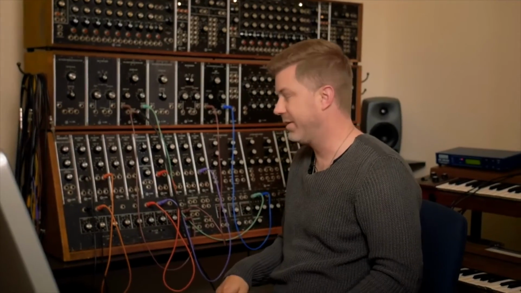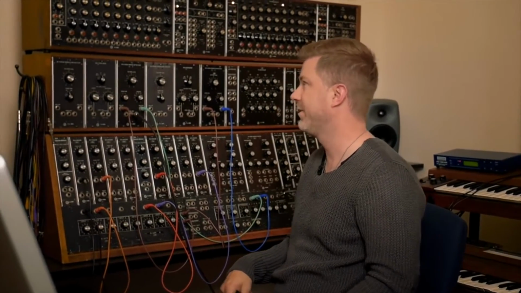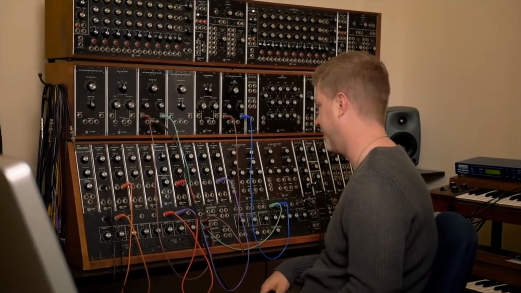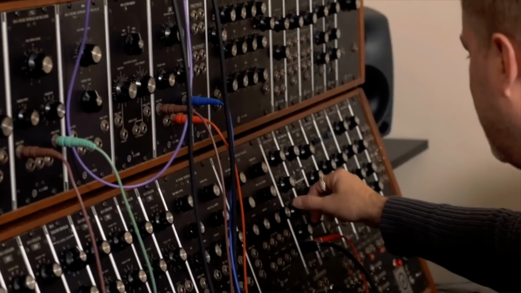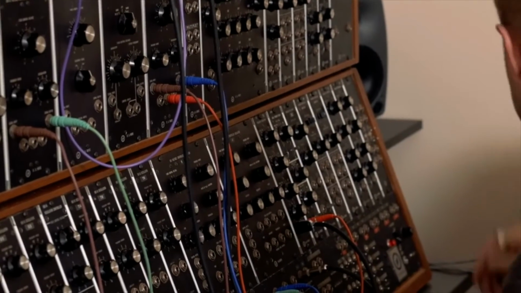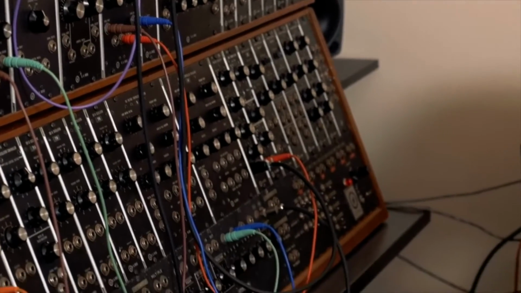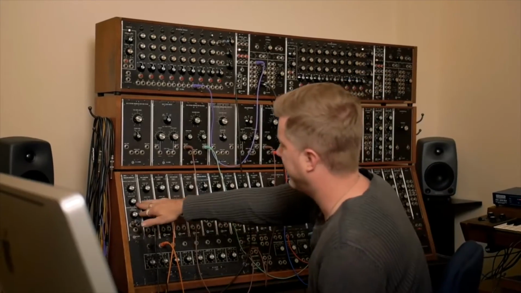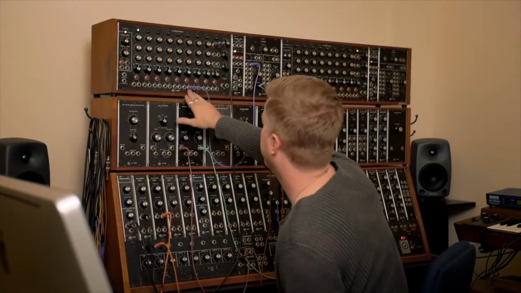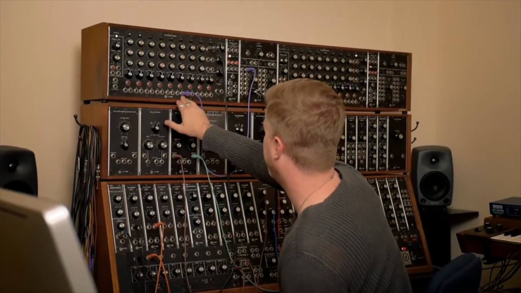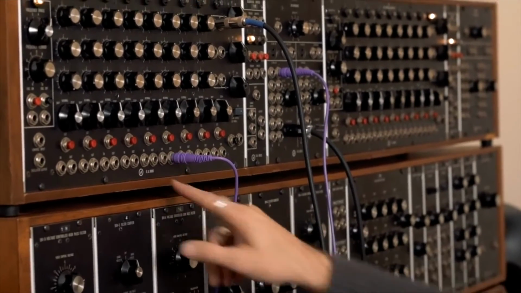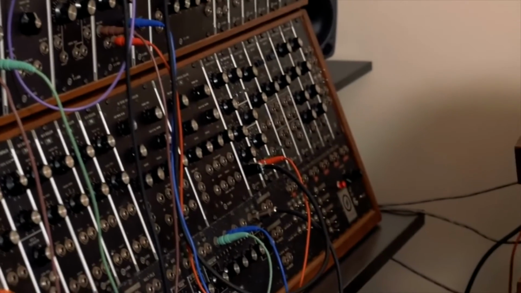All right, let's set up some patches. What I'm going to do here is have some fun with the step sequencer, and we're going to create some chaos. I've got the control voltage here going to the oscillator bank 1, and I've got this 6th step right here. Every time it goes through the 6th step, it triggers this envelope generator.